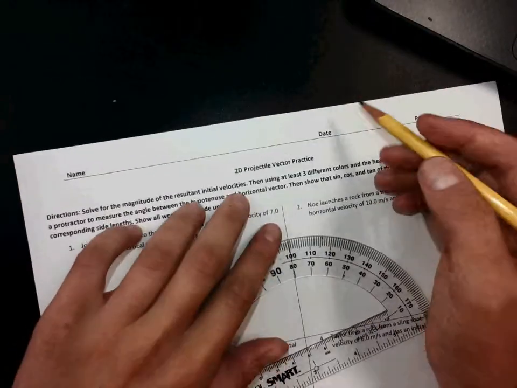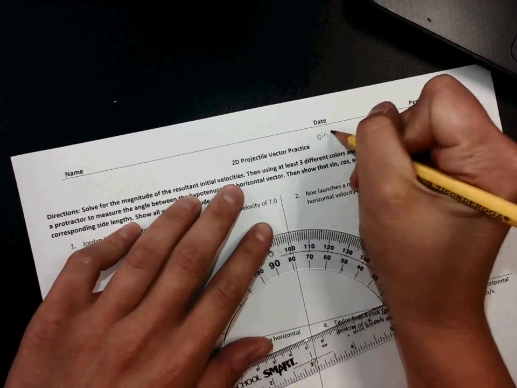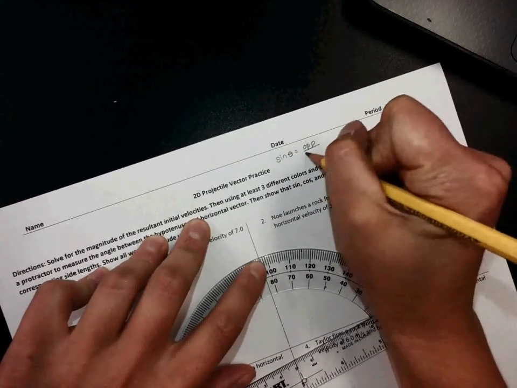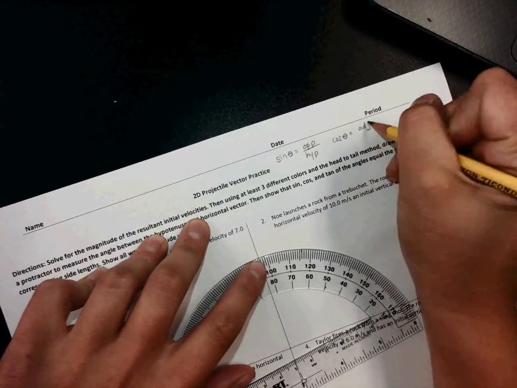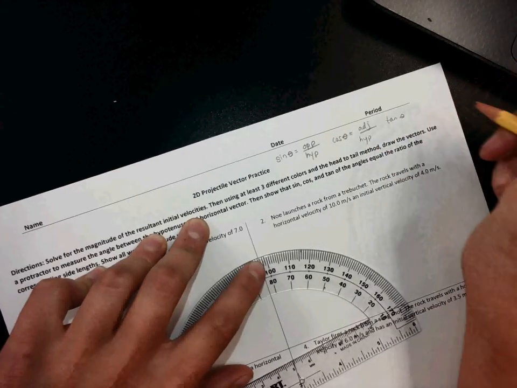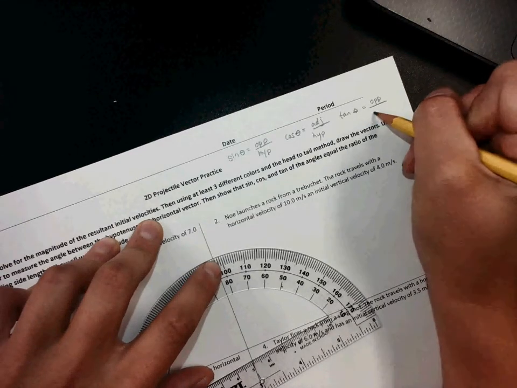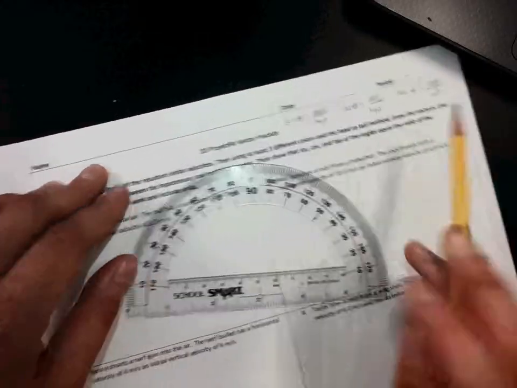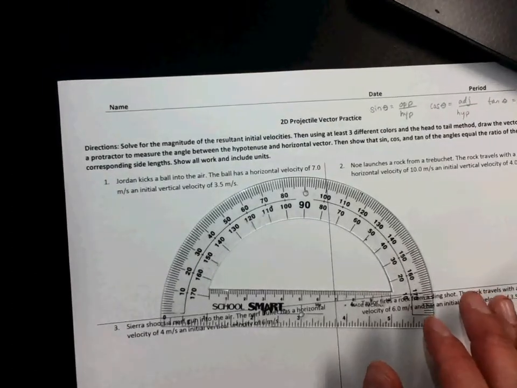And then we need our trig functions. So if we don't remember, sine of the angle is equal to the opposite side over the hypotenuse. Cosine of the angle is equal to the adjacent side over hypotenuse. And then tangent of the angle, where the angle is theta, is equal to the opposite side over the adjacent. So we're going to show using measurements that these relationships are true. I'll do number 1 with you.